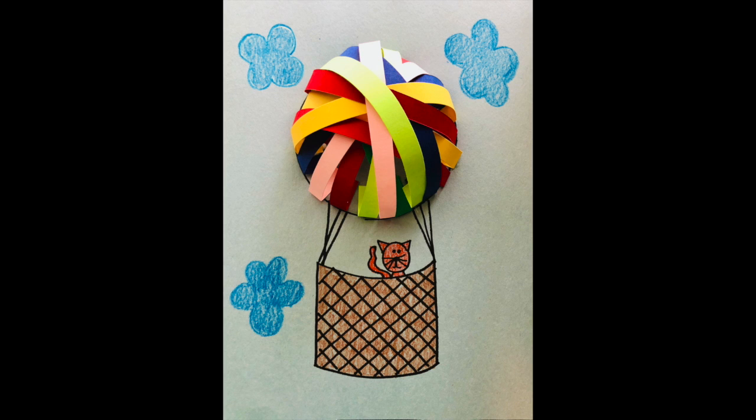Hello artist, this is Miss Folan here, and today we're going to get to create a hot air balloon focusing on the element of art, form.